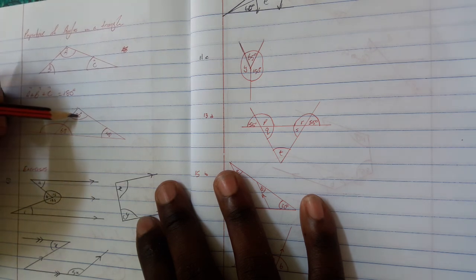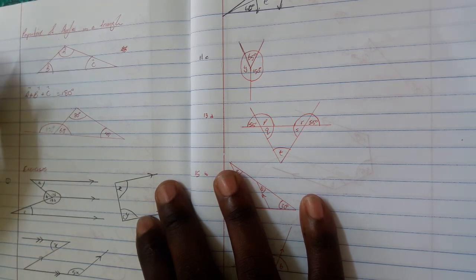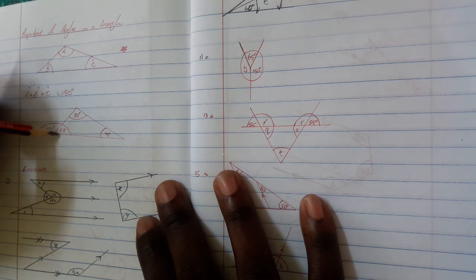Let's see that. So the interior angles are 80 and 40. These two will add up to 120. So the exterior angle of a triangle is equal to the sum of the opposite interior angles. Also, this is a straight line, and the angles on a straight line must add up to 180. So 180 minus 60 will still give you the 120.